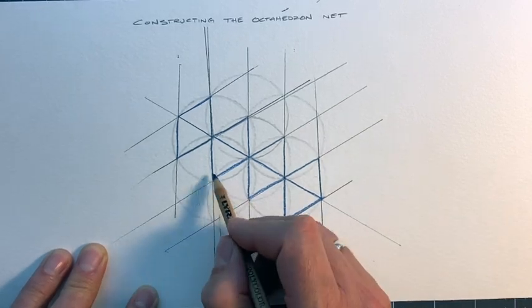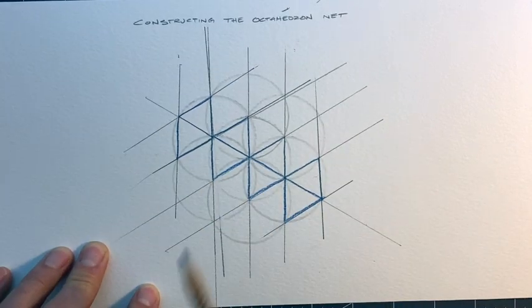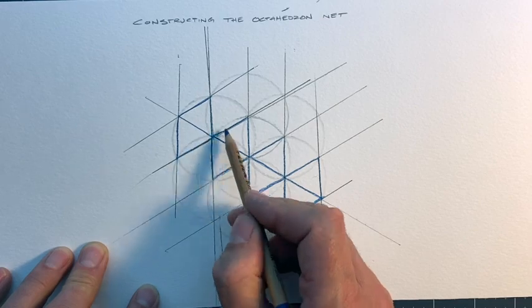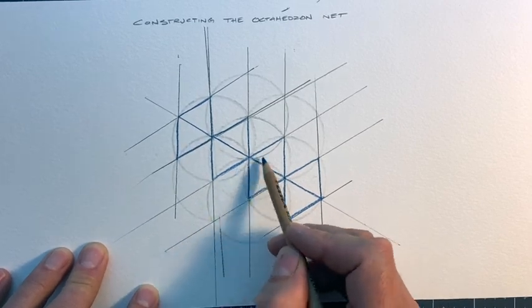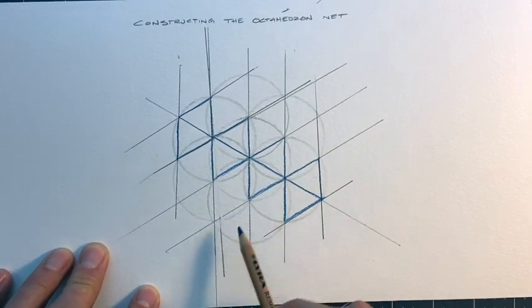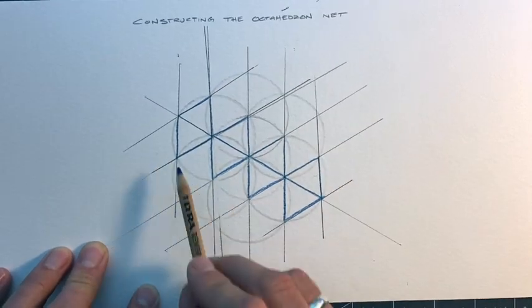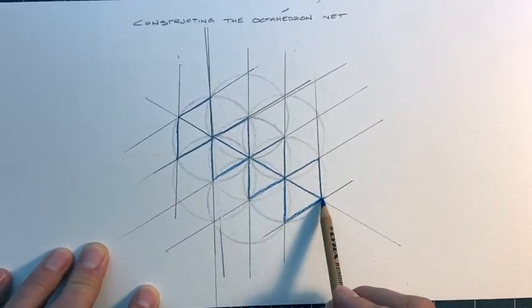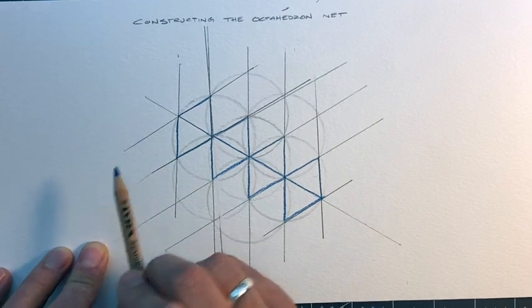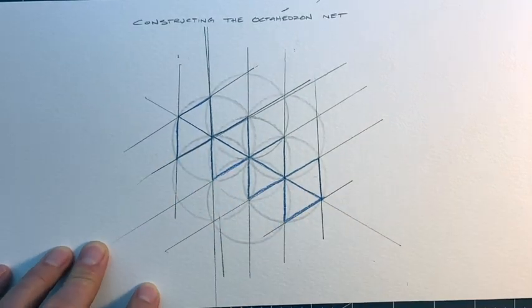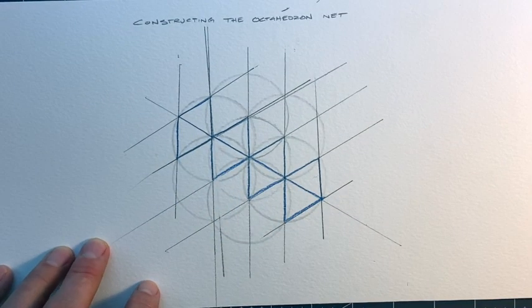And these 4, the points will come together to join at a vertex. This vertex will join these 4 faces, this one for these 4, and this one for these 4. 1, 2, 3, 4, 5. This point and this point will come together to join these 4 faces for the 6th vertex.